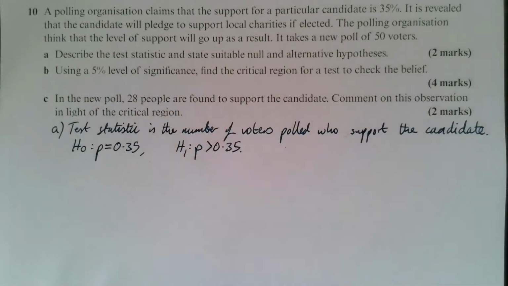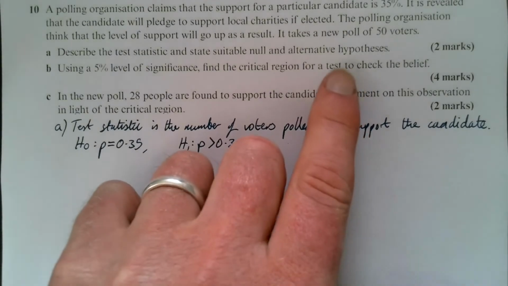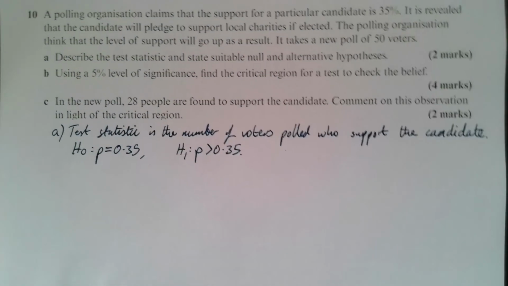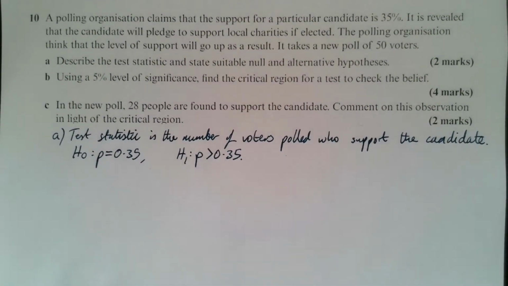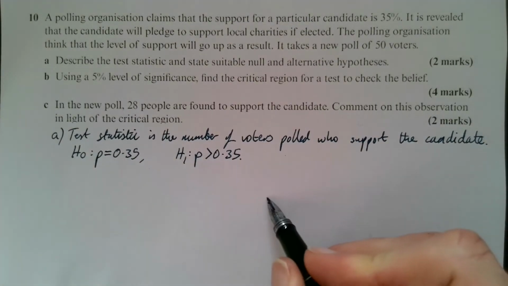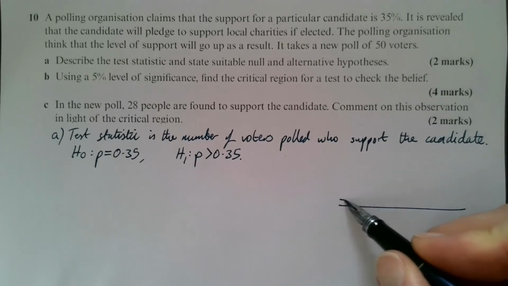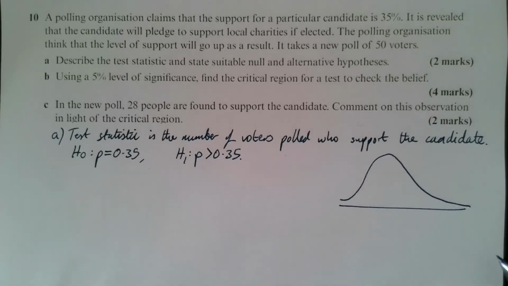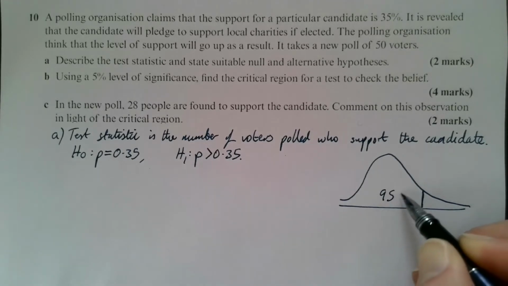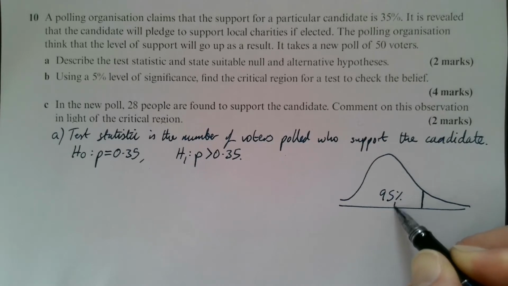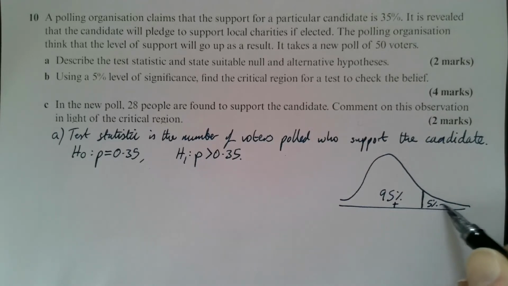Now, finding the critical region using the book, this is where it can be a bit quicker actually, because what we're looking for is where that region is. Sorry, if I start again. We've got our candidate being at about 35%, so it's going to look similar, and we want to know what's going there. So it's going to be 95% or more there, 5% or less there. That's what we're looking for.